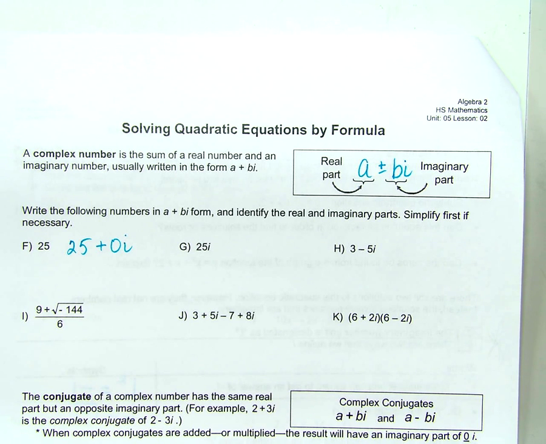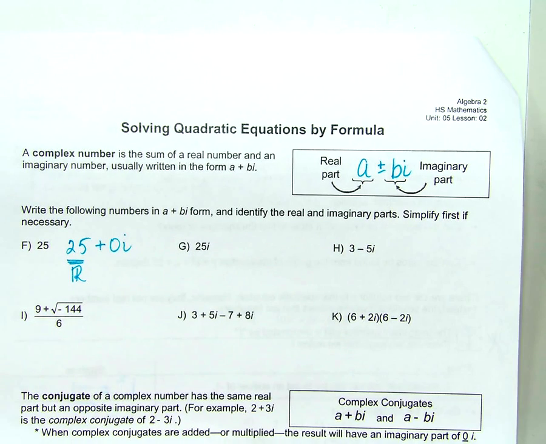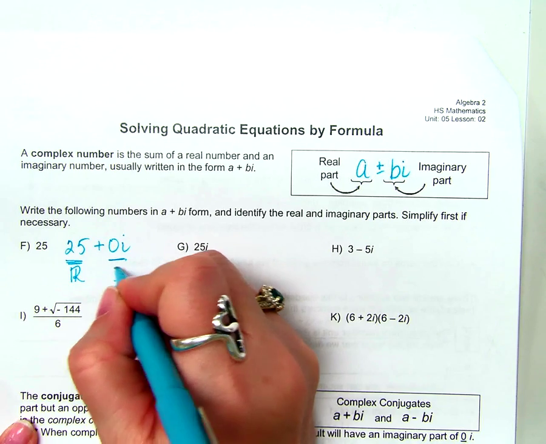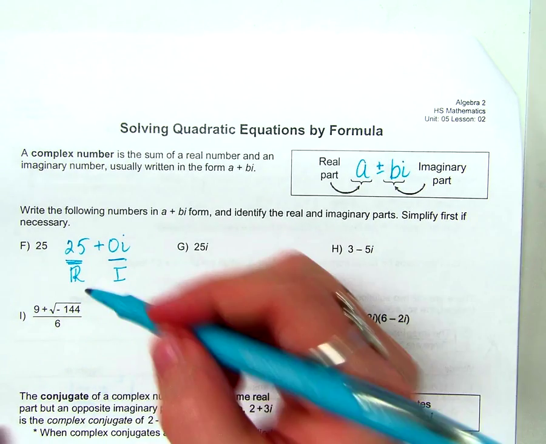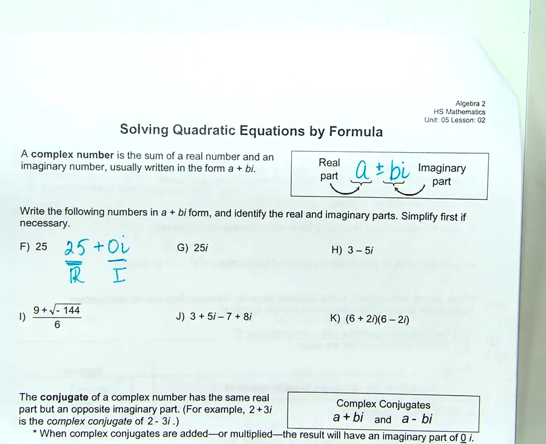Why? It doesn't have an imaginary part, but if it's got to be in this exact form, I've got to put something there, right? Do you guys mind if we use some abbreviations? There's the real part. There's the imaginary part. I want to use a capital I, because the actual imaginary i is supposed to be a lowercase cursive i in italics, and I can't write in italics.